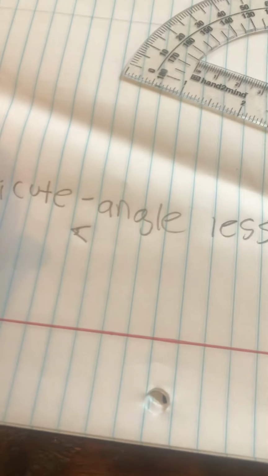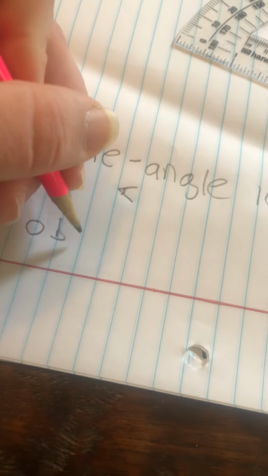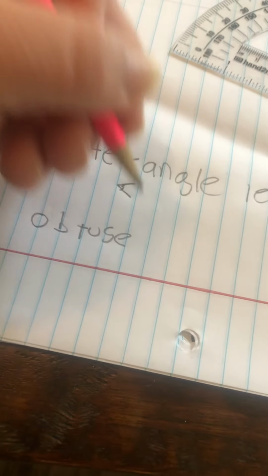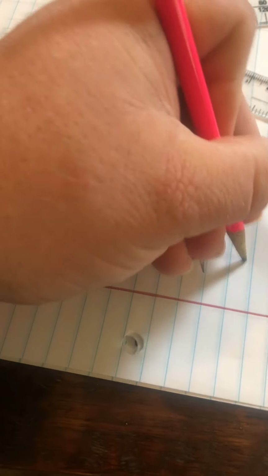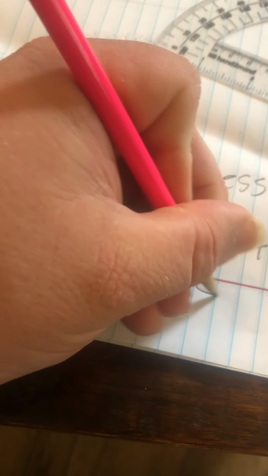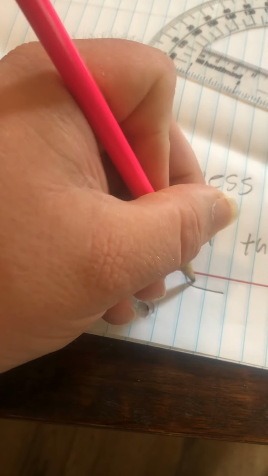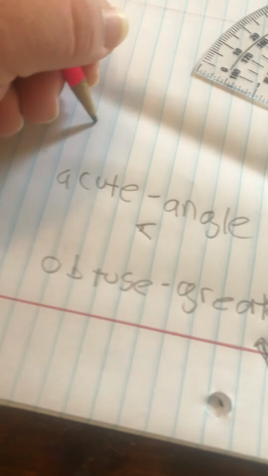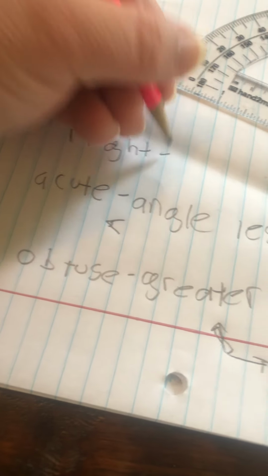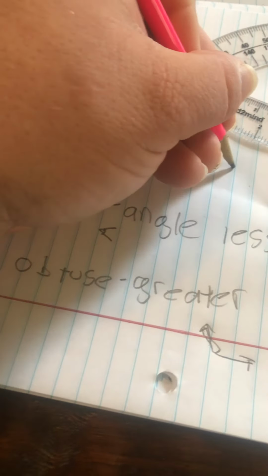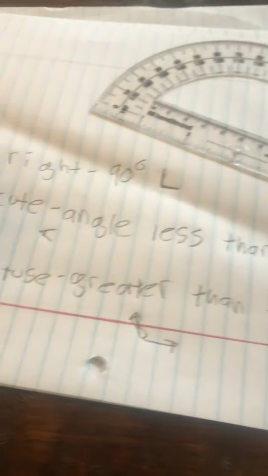And then we have obtuse, which is greater than 90 degrees. Okay? And that sort of looks like this, like a mouth wide open here. It's great big. And of course, we have our right angle, which is 90 degrees. And it's two straight lines just like that.